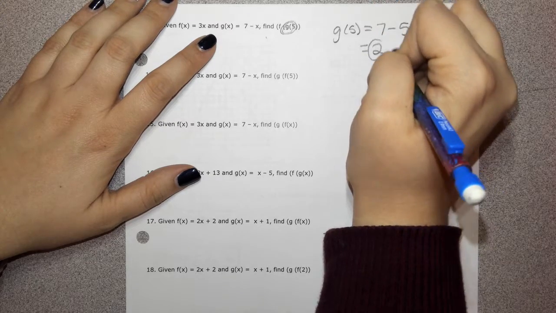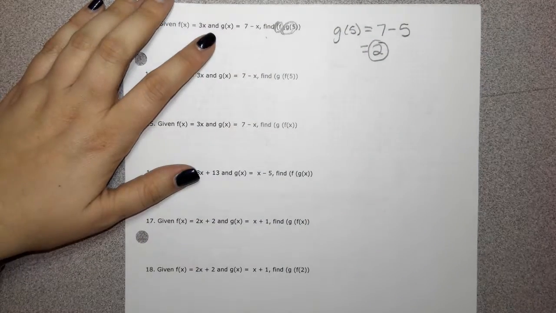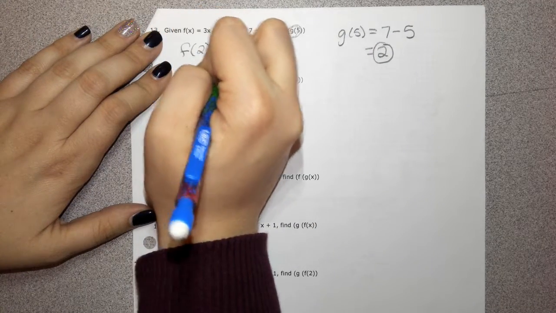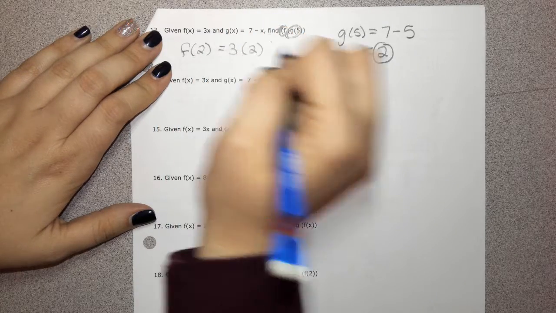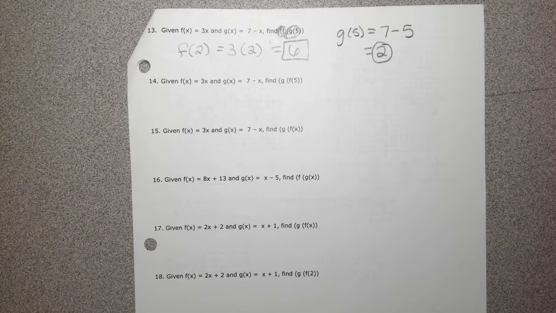So now I take that, and I'm going to look at my next letter. Well, my next letter is f. So I'm doing f of 2, which equals 3 times 2, which equals 6, and that is my answer.